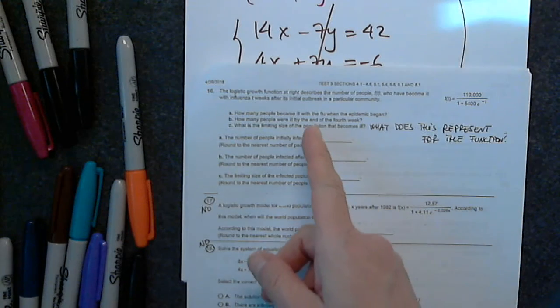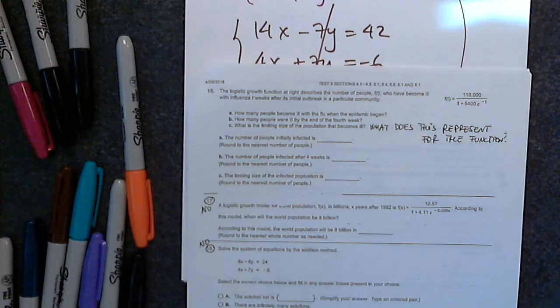Okay, so let's take a look. We have another logistic growth model: 110,000 over 1 plus 5,400 e to negative t. The logistic growth function describes the number of people who have become ill with the flu t weeks after its initial outbreak in a particular community.